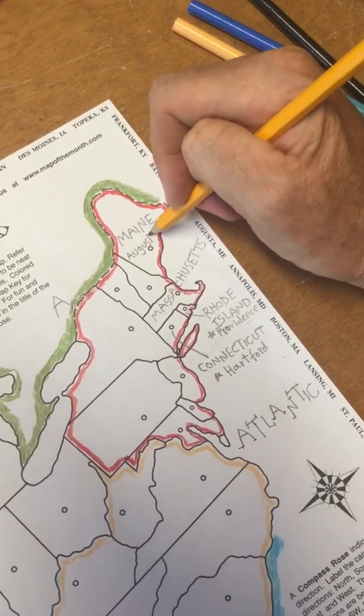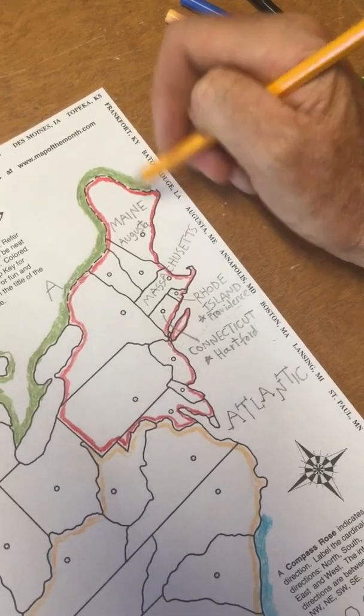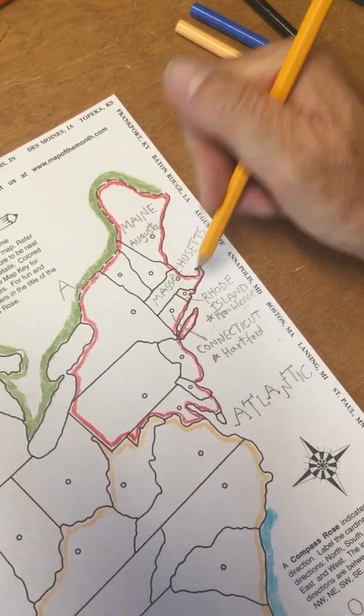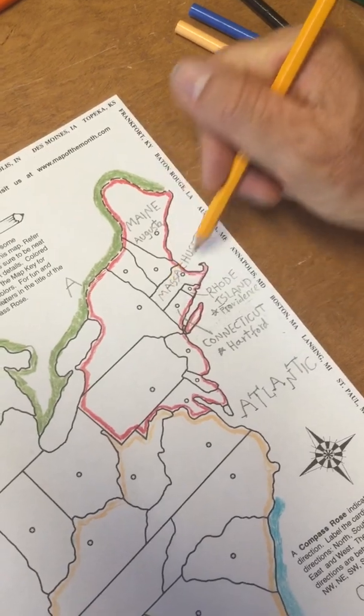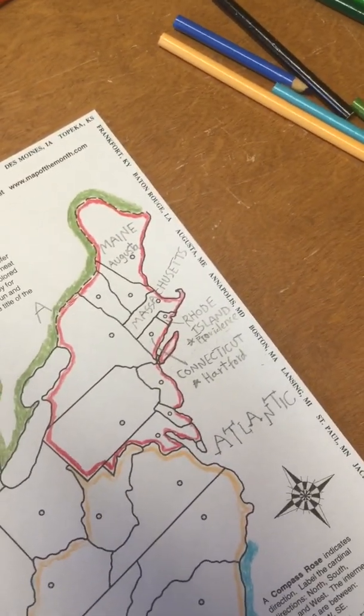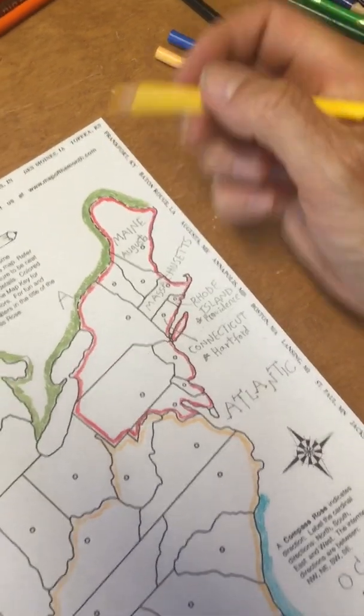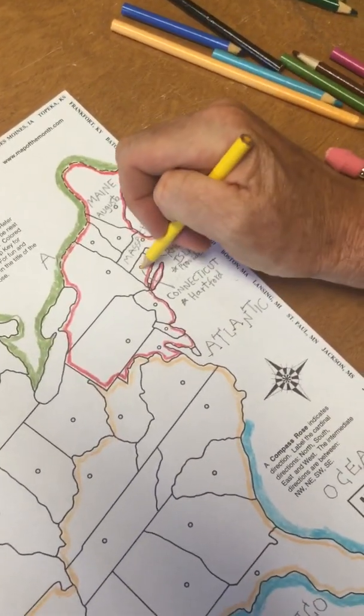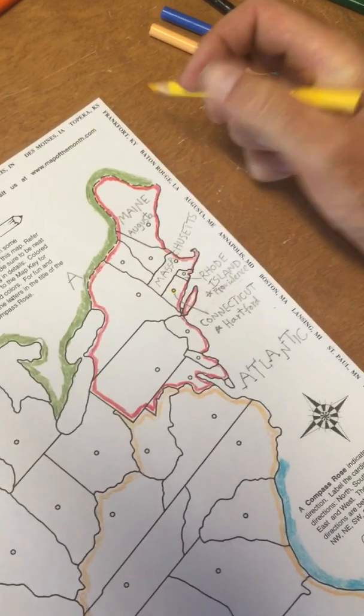Now you can see, notice how I'm trying to keep the words level as much as possible. Sometimes you have to angle it a little bit, but I'm continuing along with that method of keeping things level. And why don't we color those little stars that we've done so far.